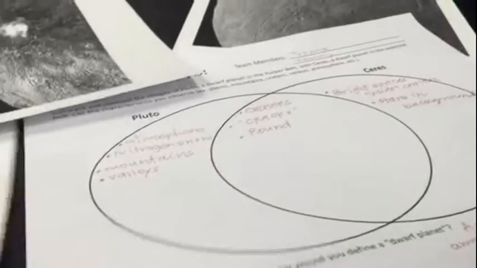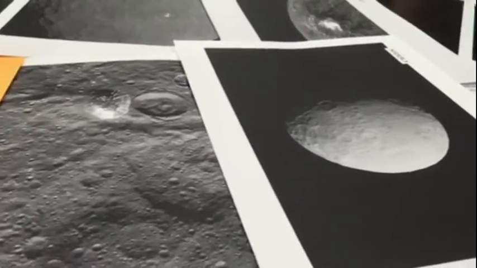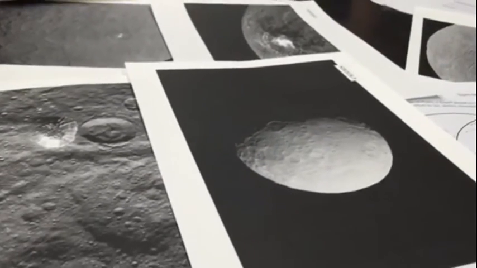So, do your pictures tell you anything about size? Not really. There's no scale. They have one that's got a little scale on it, but that's about it. Most do not. Does it tell you anything about their orbit? No. So I don't have any of that data. So right now, I'm just asking you to make a definition based on characteristics.